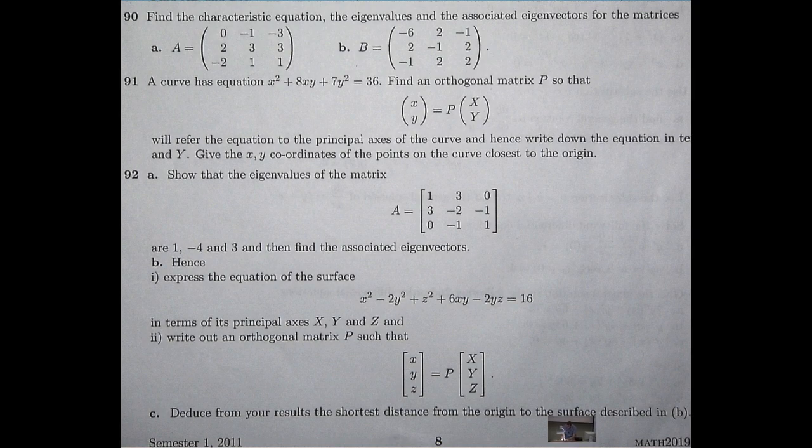In today's tutorial, we are going to look at some of the applications of eigenvalues and eigenvectors. Basically, the questions are going to come from the section on matrices, and we're going to look at two nice applications of eigenvectors and eigenvalues. We're going to do two questions. 92 is the first one, and 93 is the second one.